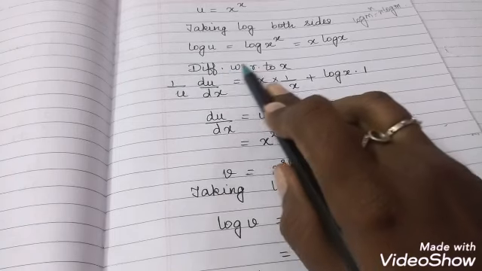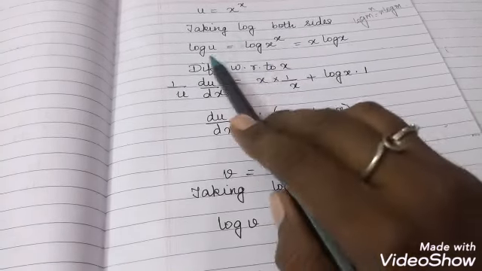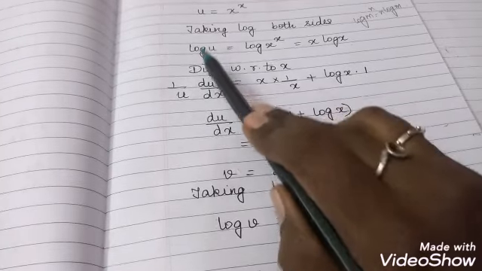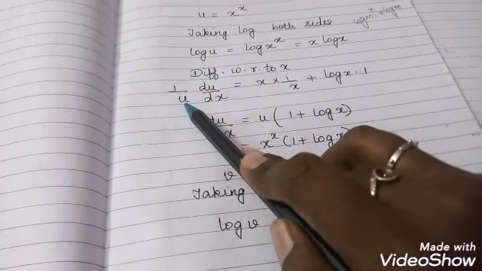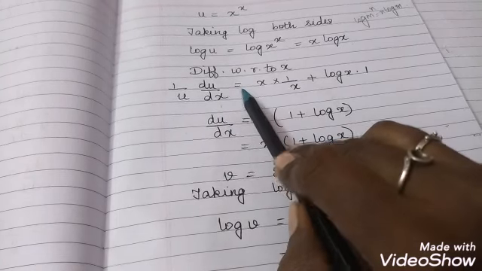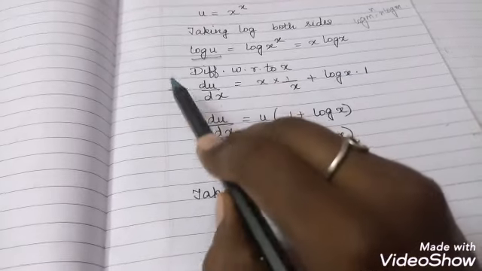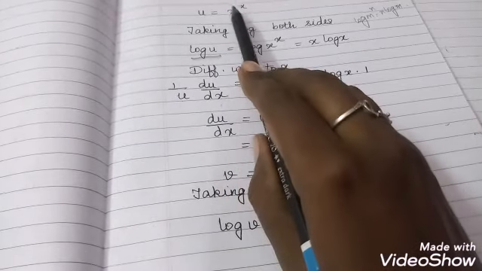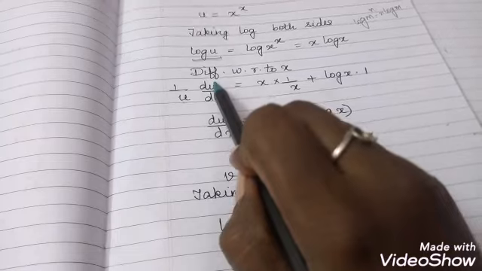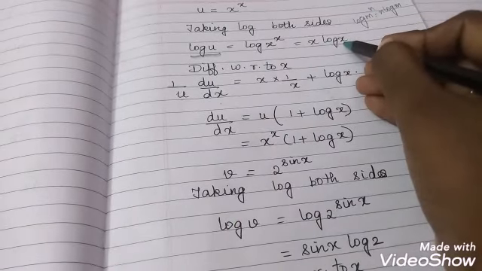Now I can differentiate it with respect to x. What is the differentiation of log u? It's nothing but 1/u into du/dx, so don't forget to write du/dx here. u is a function of x, therefore you write du/dx. On the right I'll have to differentiate x into log x.